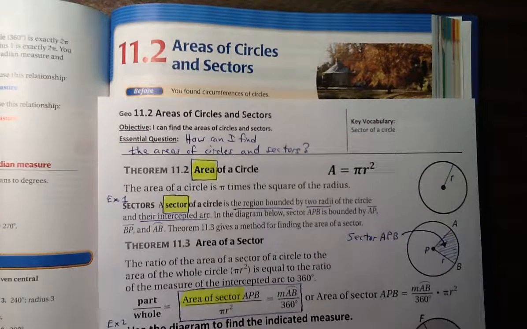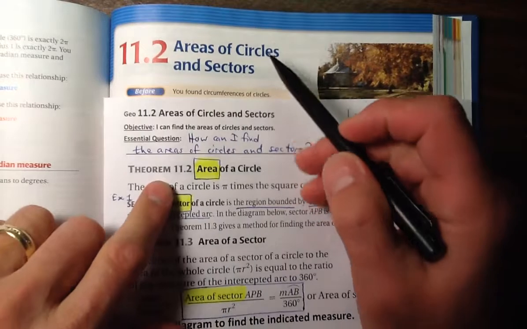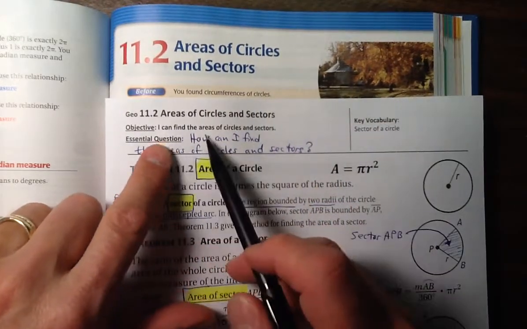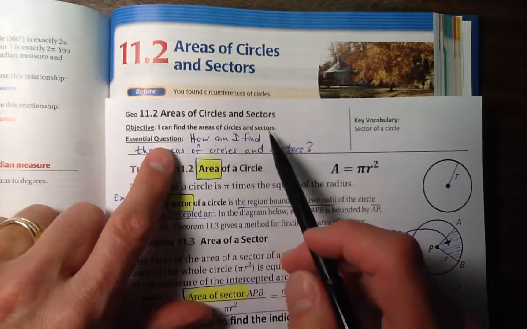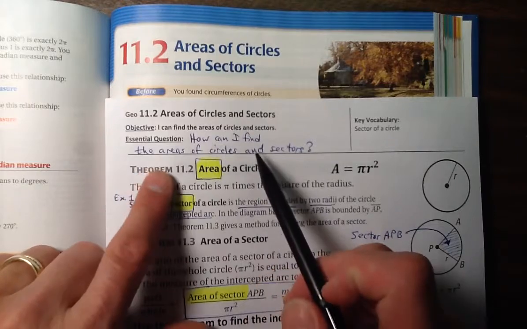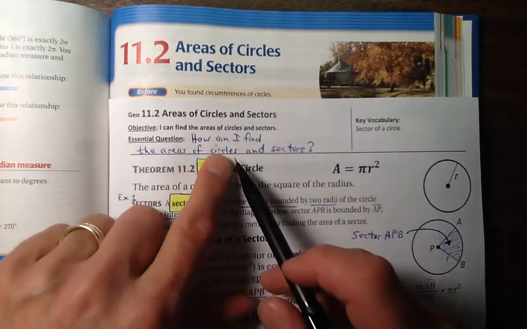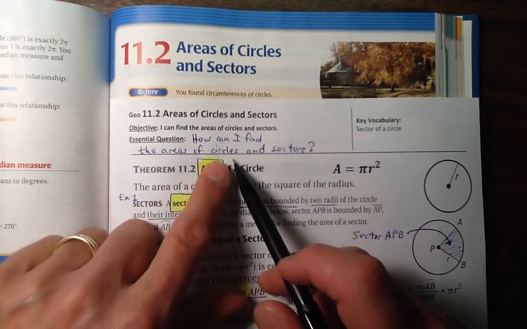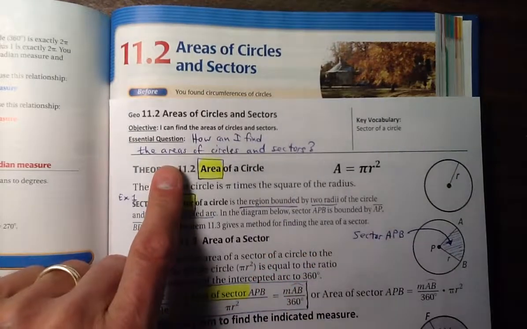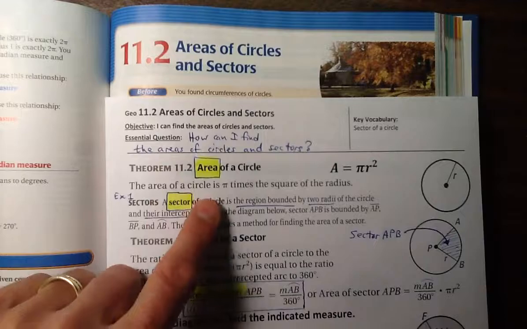Let's jump into 11.2, areas of circles and sectors. Our objective is I can find areas of circles and sectors. So our essential question is, how can I find the areas of circles? Okay, we're looking at areas of circles, but we're also looking at areas of sectors. What in the world is a sector?